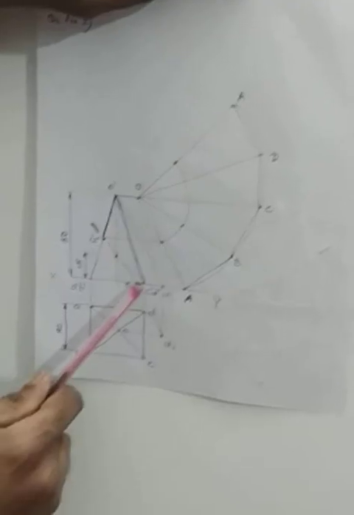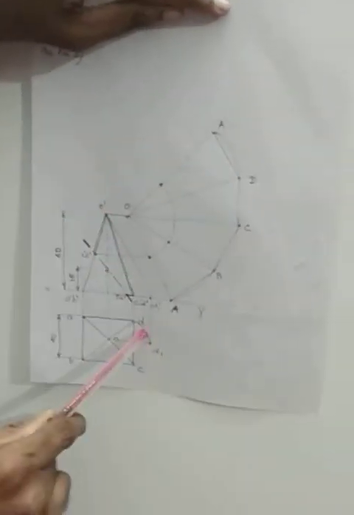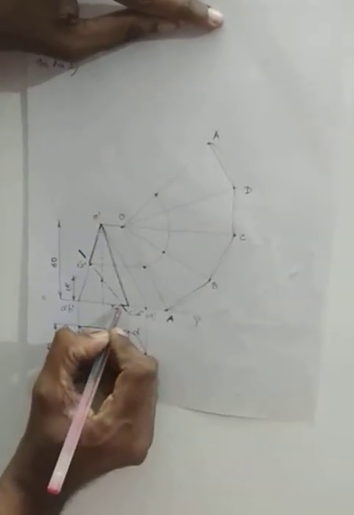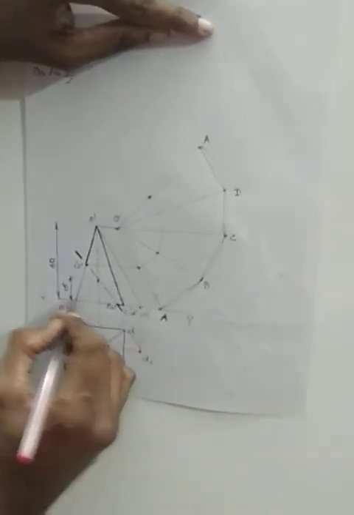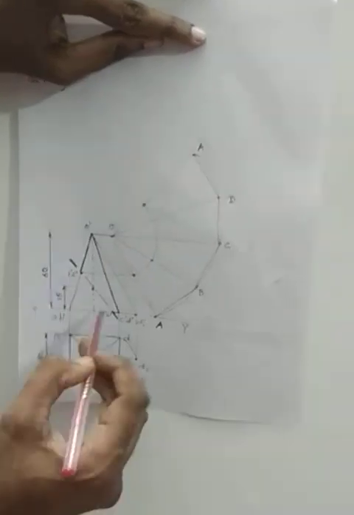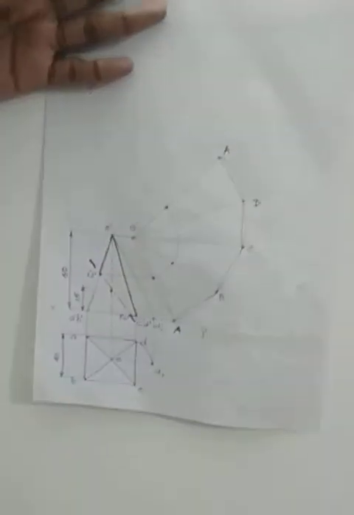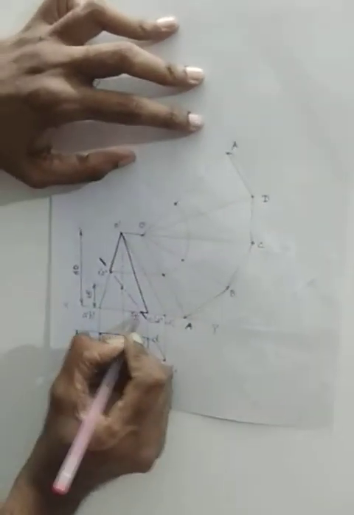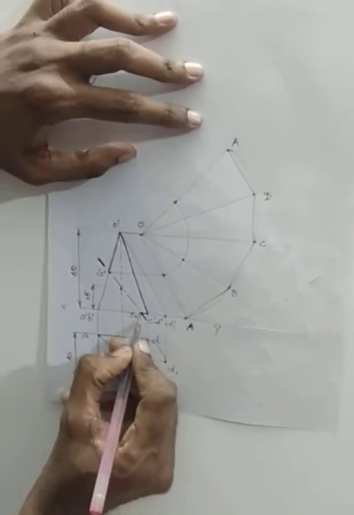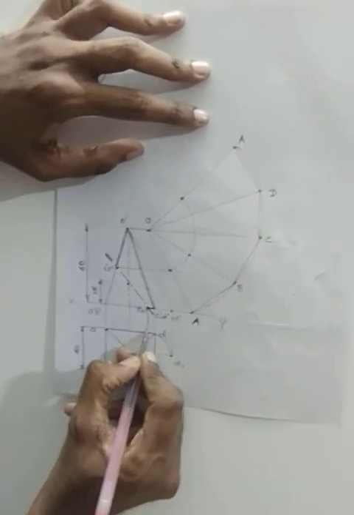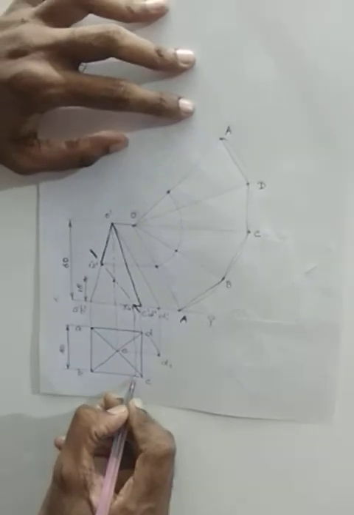Now, this point is not lying on O dash C dash and O dash D dash. Instead of that, it is passing through the base edges. That means this point has to come somewhere here. Now, which lines does it have to lie on? For that, what we have to do is, you project this point towards the top view.